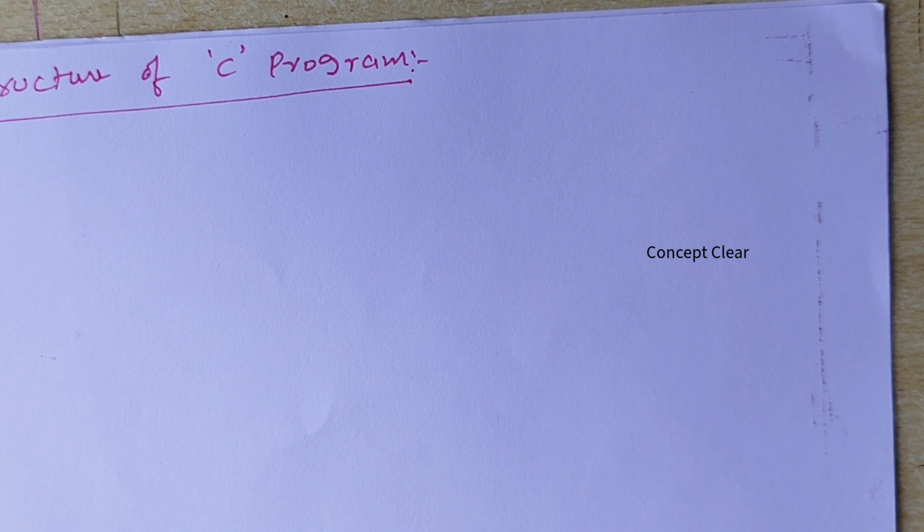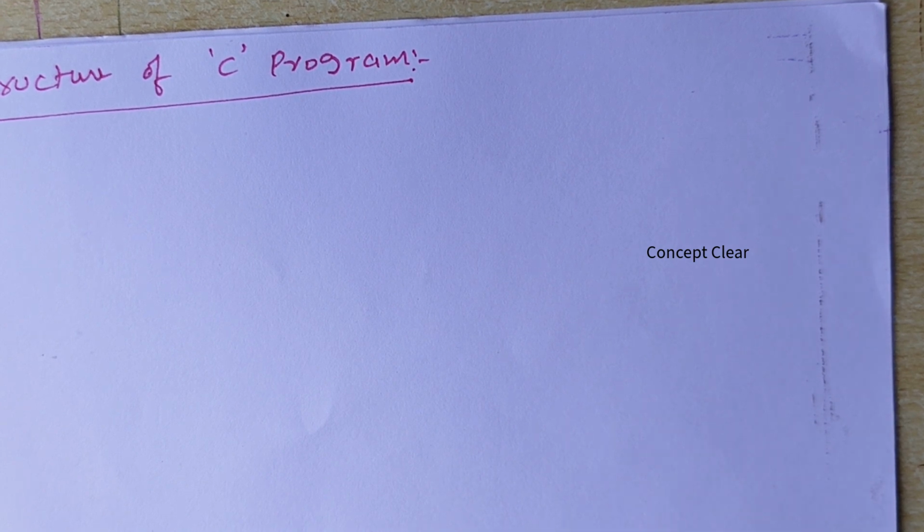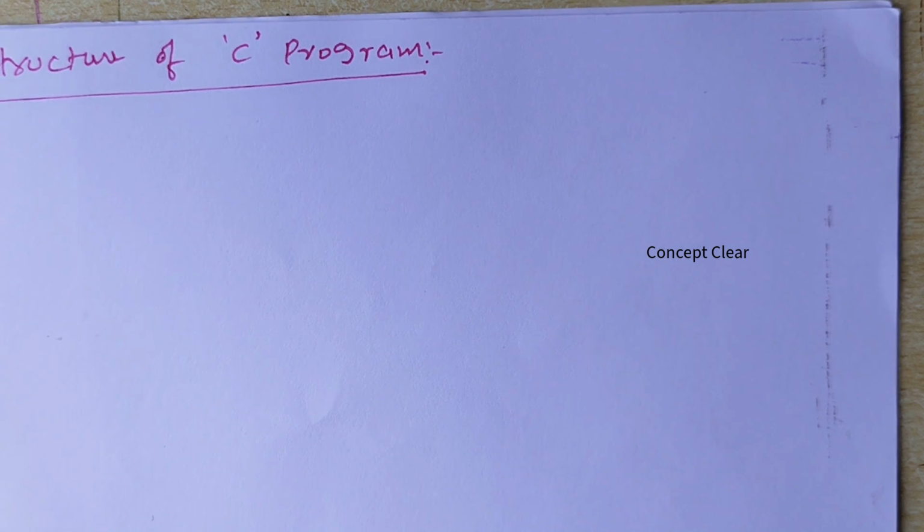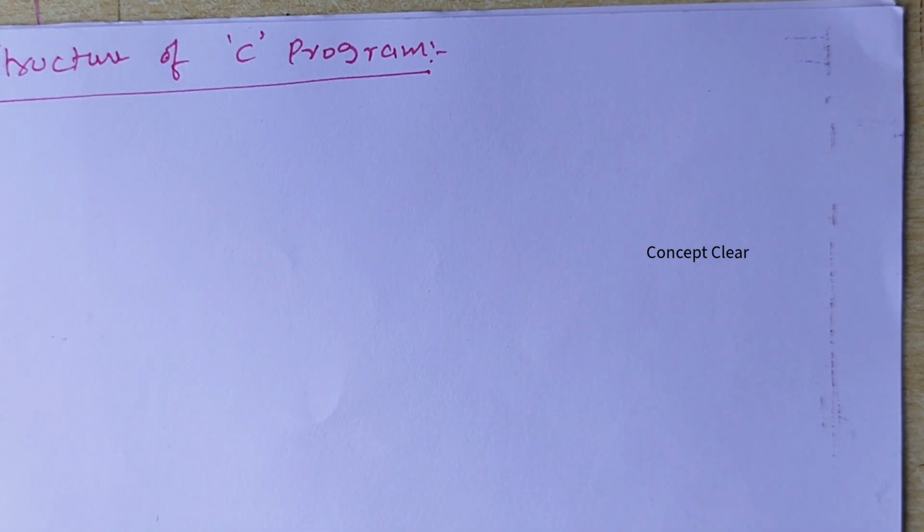Generally, if you see any product or any person or any bus, any vehicle, there will be some standard structure. Without the structure it won't work properly. In the same way, a C program or any programming language contains some structure. If you write a C program, what is the initial step we will write? Initially we will write the documentation section.